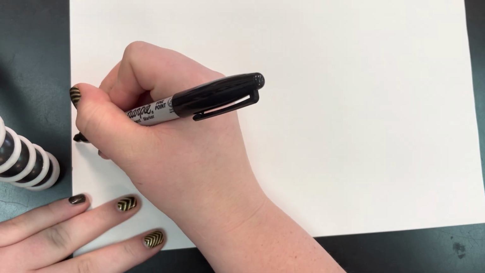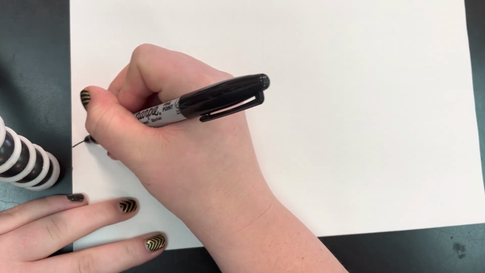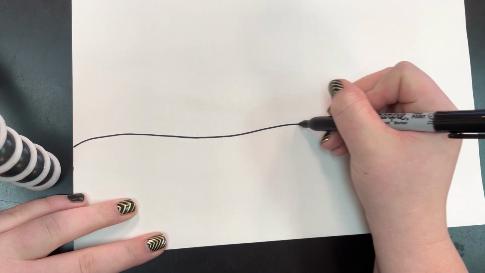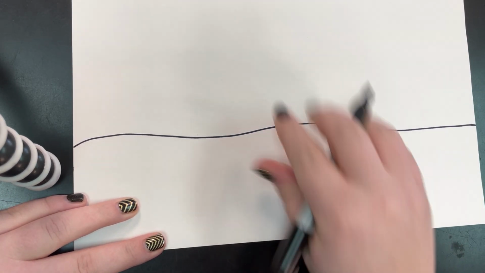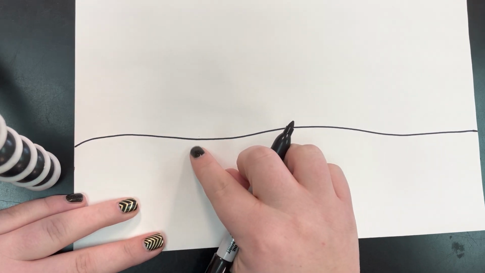Okay, today we are going to be making a set of 3 houses. So we're going to start by making our horizon line. You can make it straight or a little bumpy, like the ground. So this is our ground, this is our sky. Our horizon line separates the ground from the sky.